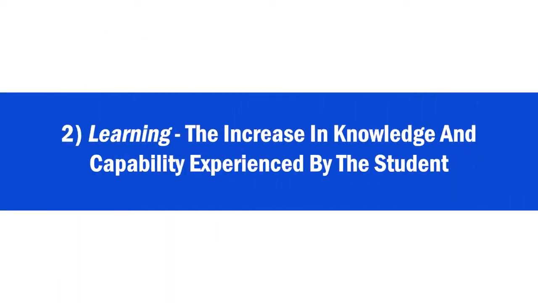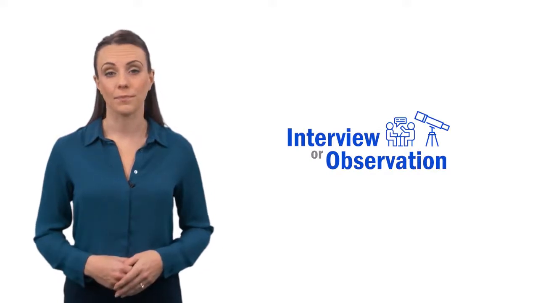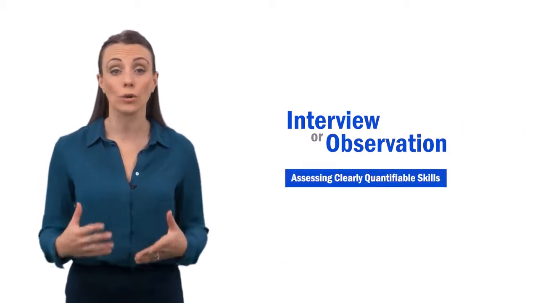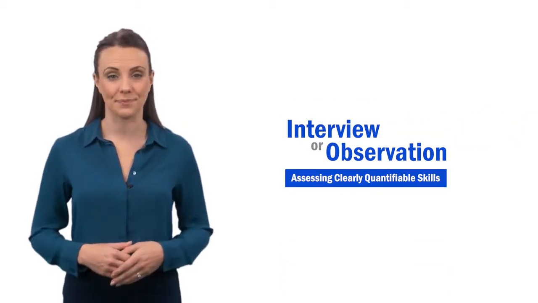2. Learning. The increase in knowledge and capability experienced by the student. This is usually assessed by conducting and comparing the results of tests carried out before and after training. Assessment can also be done via interview or observation. Like Level 1, it's relatively easy to set up and is really useful for assessing clearly quantifiable skills.